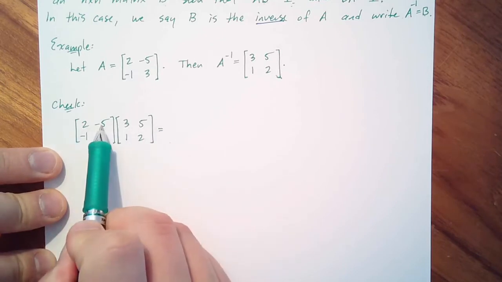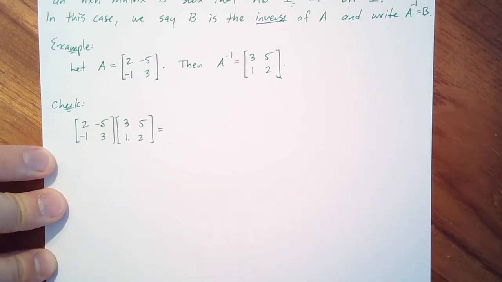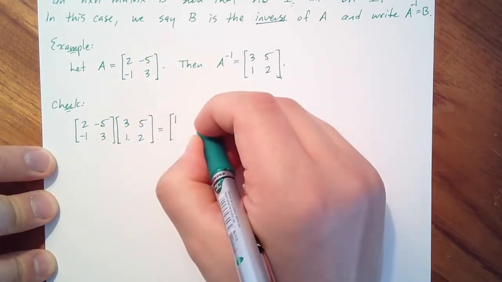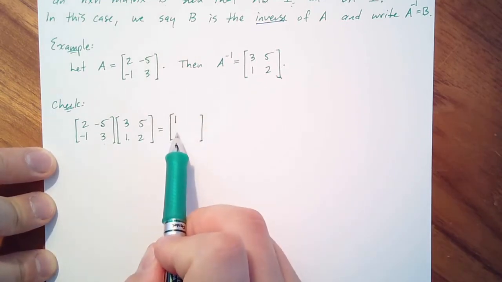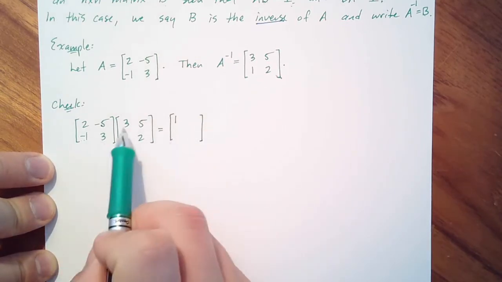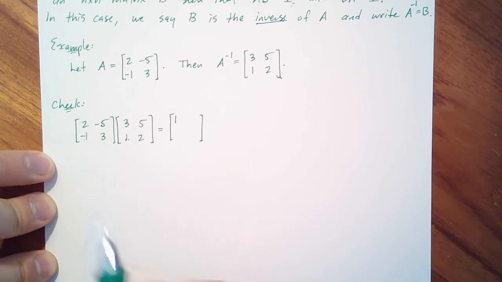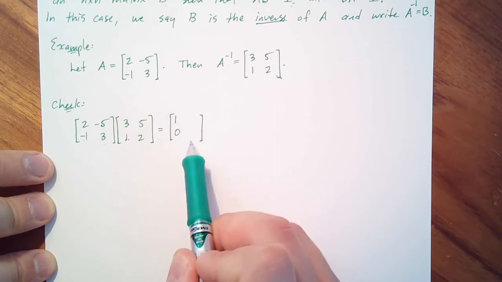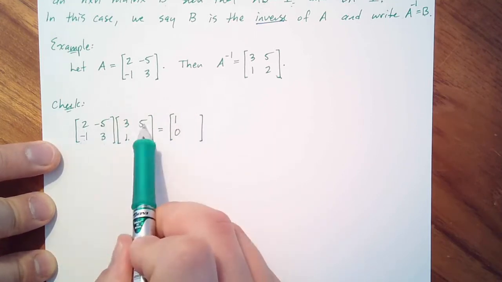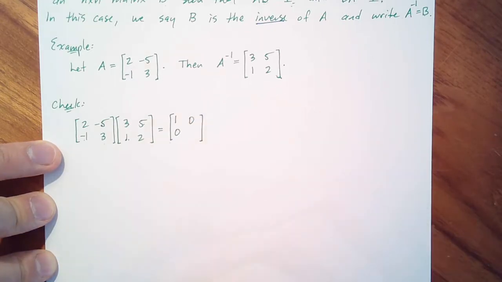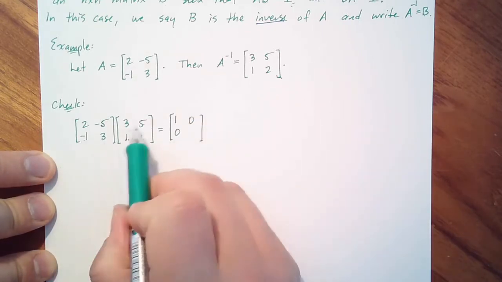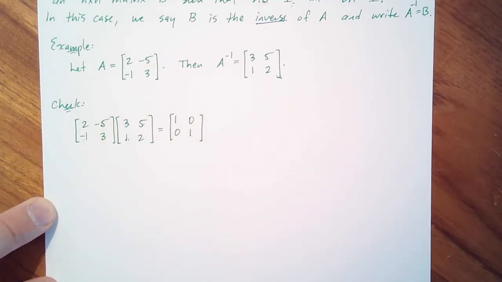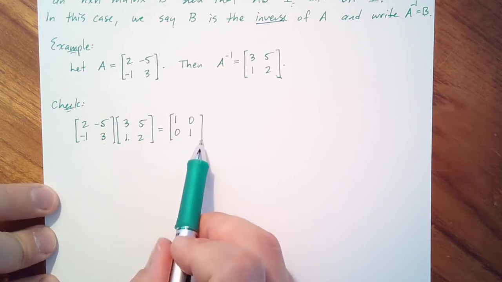Let's work out the entries. 2 times 3, which is 6, -5 times 1, which is -5, so we've got 6 minus 5, which is 1 for the entry in the first row, first column. For the second entry in that column, let's go -1 times 3 and 3 times 1. That's -3 plus 3, which is 0. What about the first row, second column? 2 times 5, -5 times 2, that's 10 minus 10. And then for our last row, -1 times 5 and 3 times 2, that's -5 plus 6, which is 1. So that's the identity matrix, right? That's half the story.